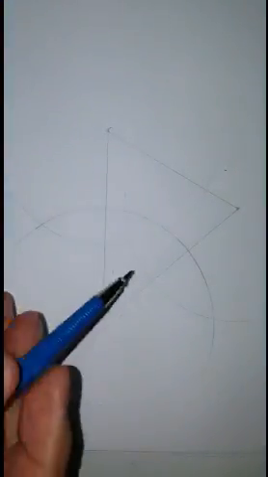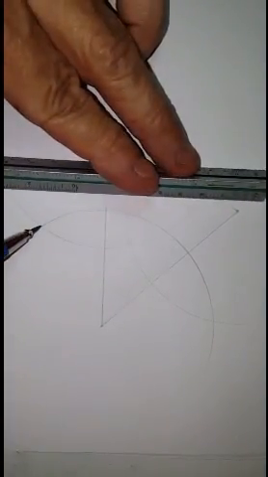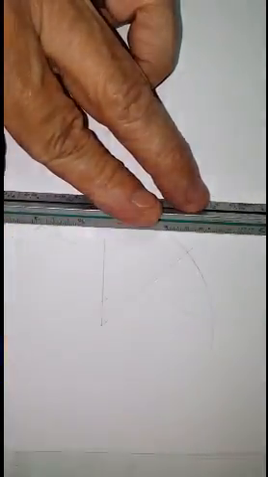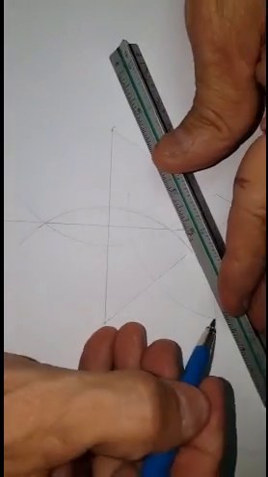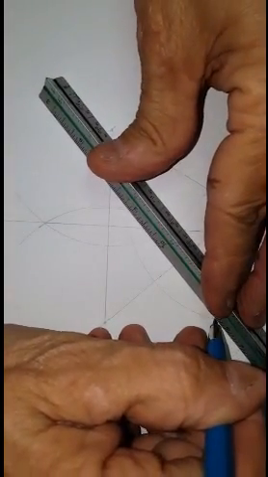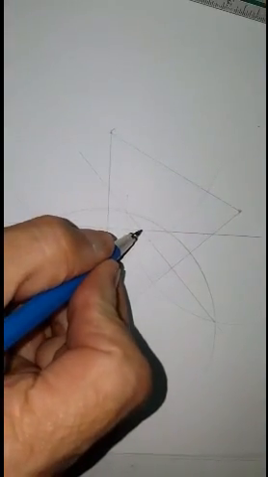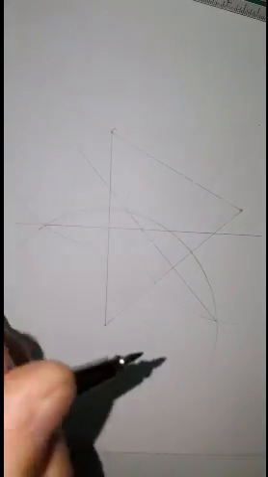So now we have 2 perpendicular bisectors of the 2 sides, like that and like that, and they cross at a specific place.